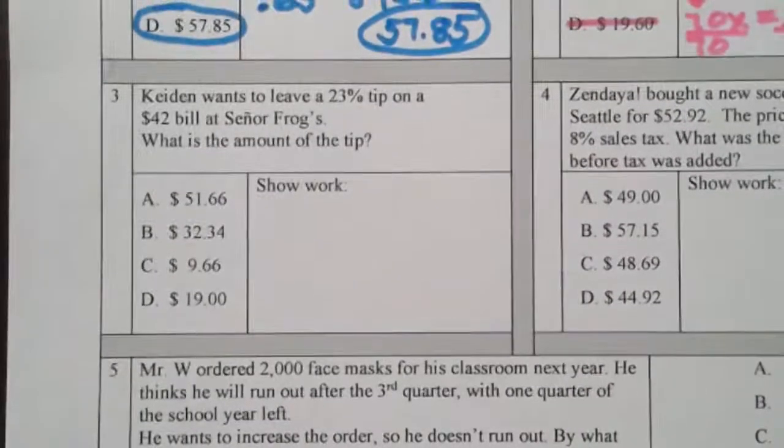Next, Caden wants to leave a 23% tip on a $42 bill at Senior Frogs. What is the amount of the tip?